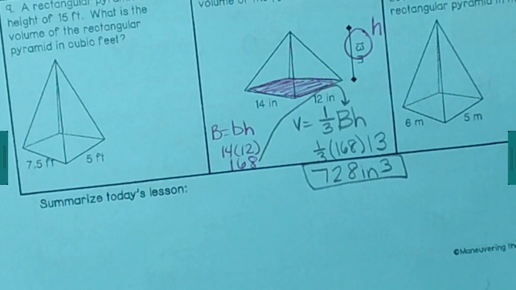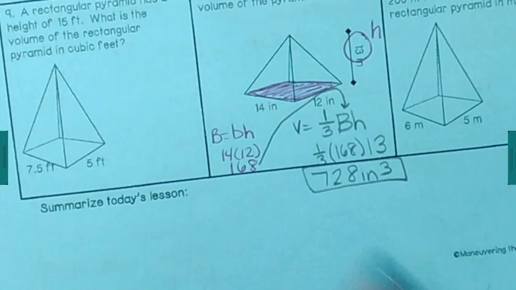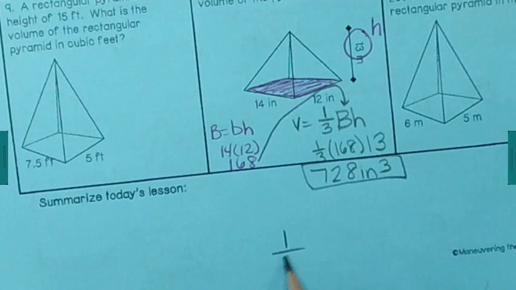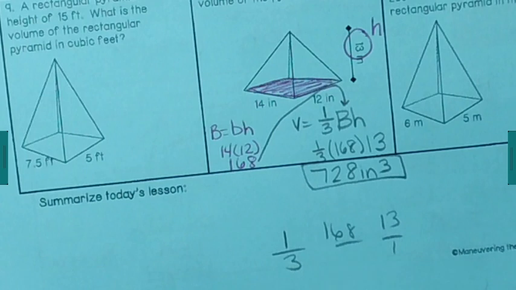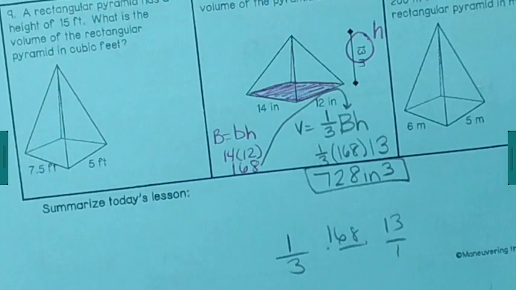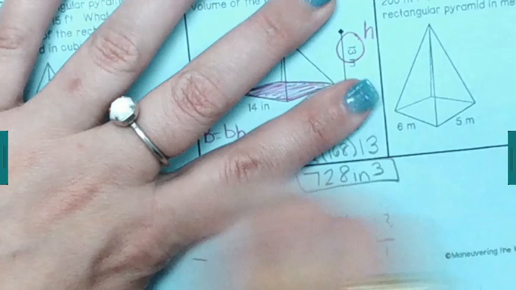So you can put those two together and multiply them. No, just multiply the numbers regular and then divide by 3. Because this is what it really looks like, where you're multiplying top times top and bottom times bottom. That's why we just divide by 3. It's just easier to divide by 3 at the end.